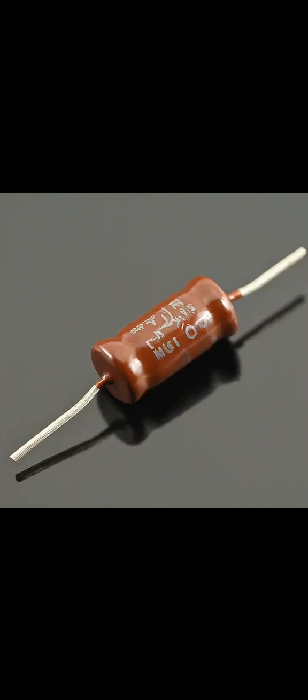100 facts about capacitors. Basic concepts. 1. A capacitor is a passive electronic component that stores electrical energy in an electric field. 2. It consists of two conductive plates separated by an insulating material called a dielectric. 3. The unit of capacitance is the farad, F.